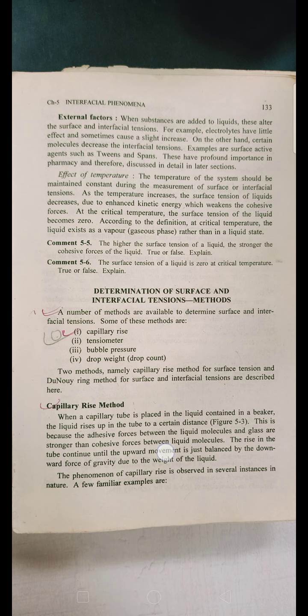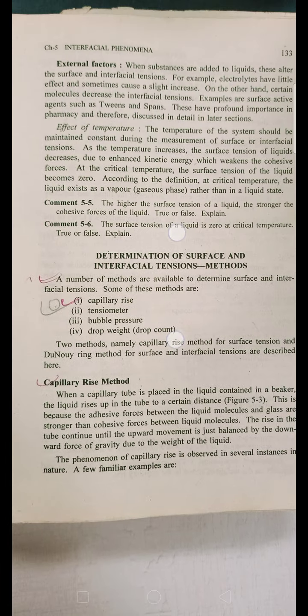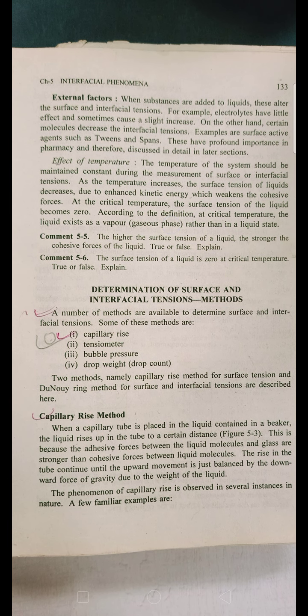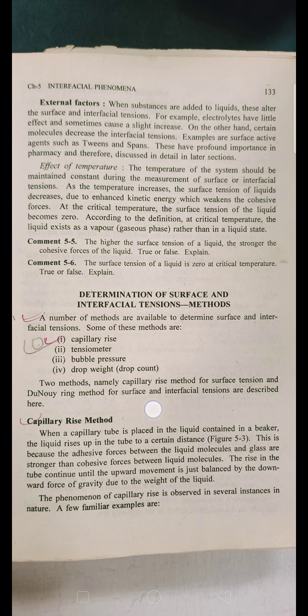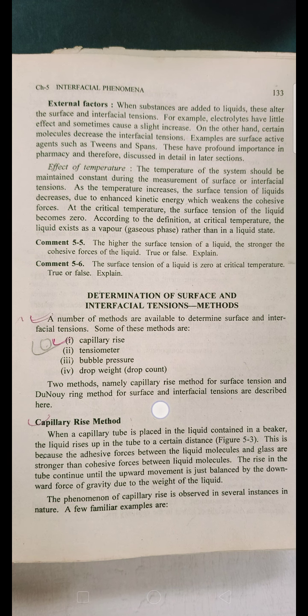In case of external factor, again it is the addition of a third substance, मतलब electrolyte or surfactant. Surfactant can reduce the interfacial tension and electrolyte can increase it. Okay, and what is the effect of temperature? So by increasing temperature, surface tension reduce થઈ જાય. And what is the reason for this? As you increase temperature, kinetic energy increases, and kinetic energy શું કરશે? So it weakens the cohesive force between molecules and interfacial tension ઓછું કરશે.